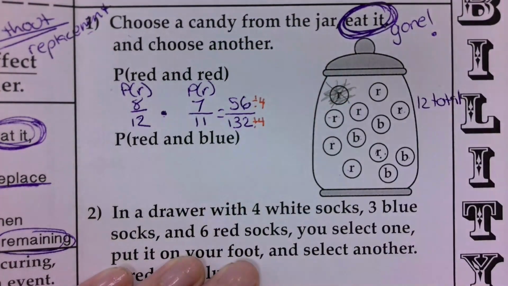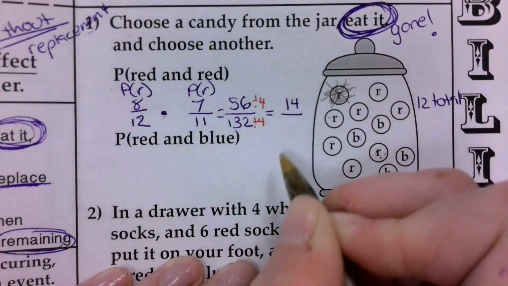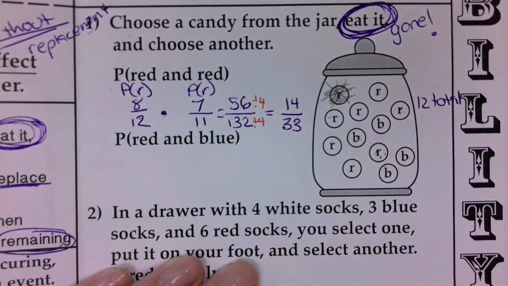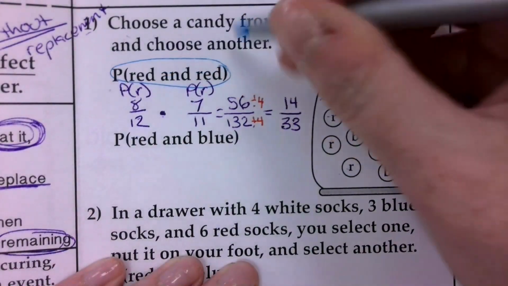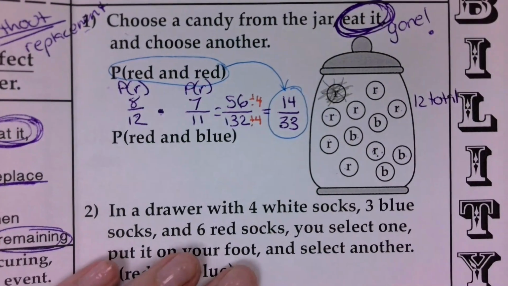And that would give us 14 on the top and 33 on the bottom. So the probability of drawing a red and then a red when the first red is gone would be 14 out of 33.